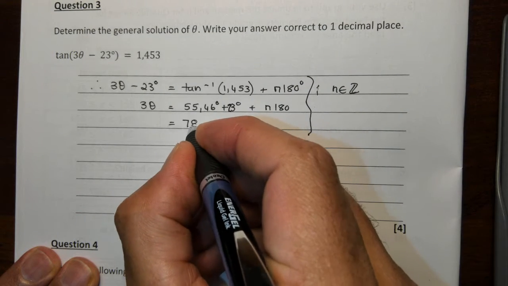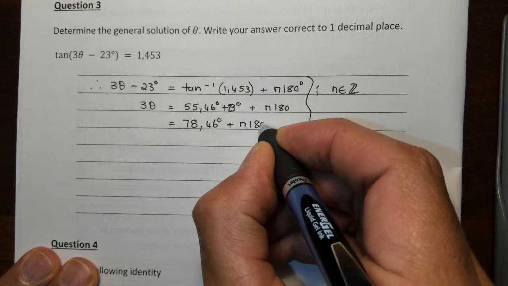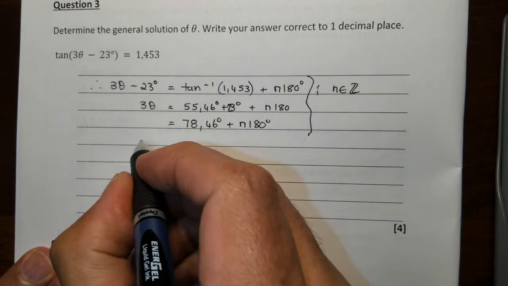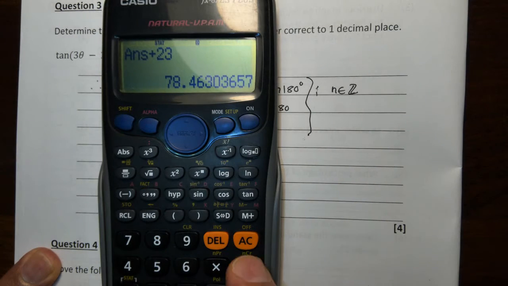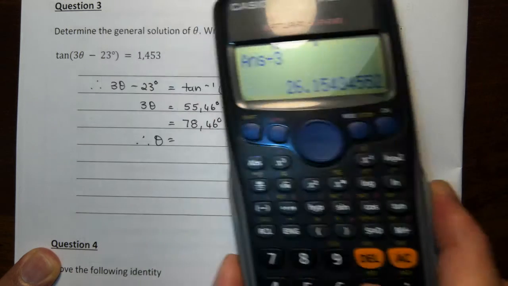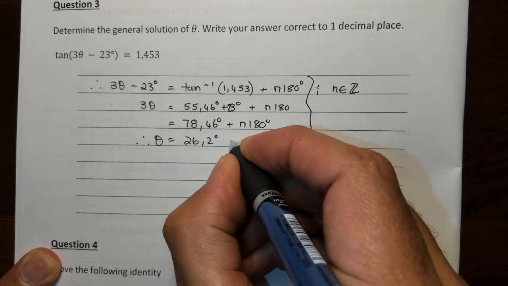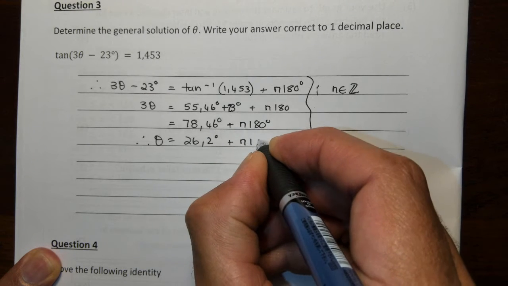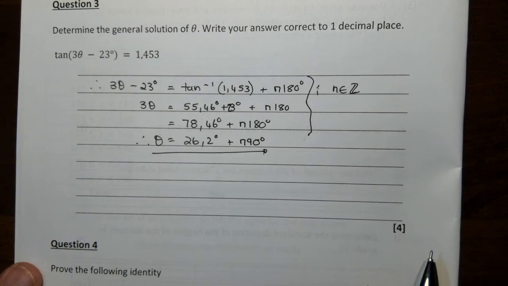78.46, 78.46 plus multiples of 180, and then all I need to do is divide by 3. So theta will be that, 78.46 divided by 3, 26.2 degrees. 26.2 degrees plus multiples of 90. And there's your general solution, a good 4 marks.